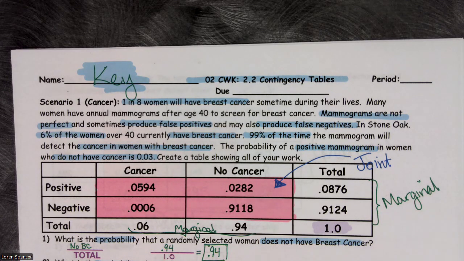This video will be broken into two parts, which will be side one and side two. Side one is based on breast cancer. 1 in 8 women will have breast cancer sometime during their lives. Many women have annual mammograms after age 40 to screen for breast cancer. Mammograms are not perfect and sometimes produce false positives, and they may also produce false negatives.